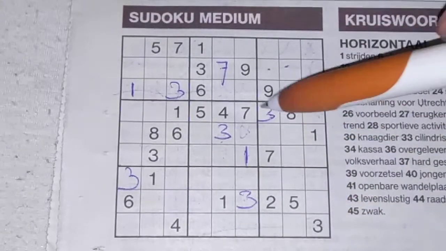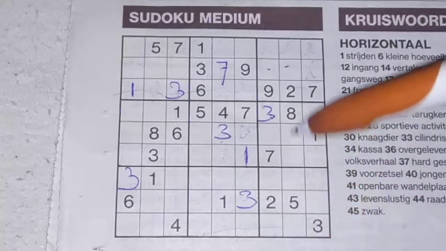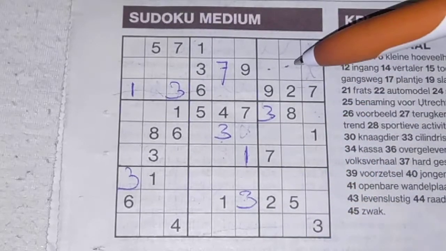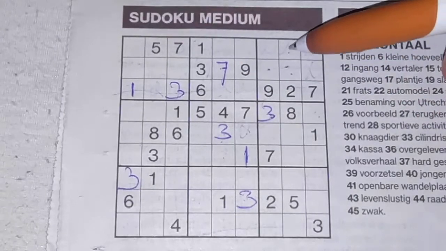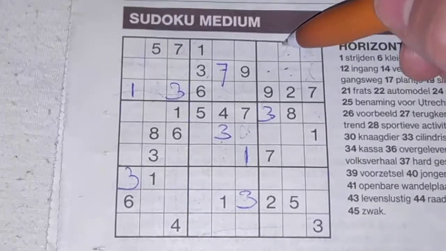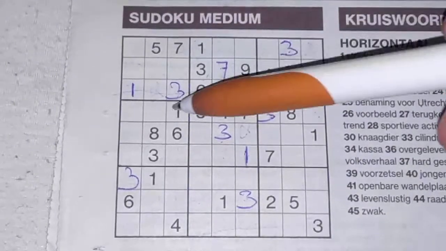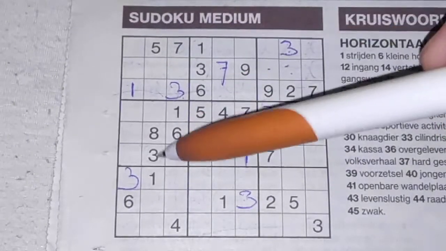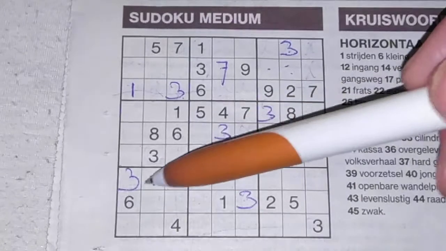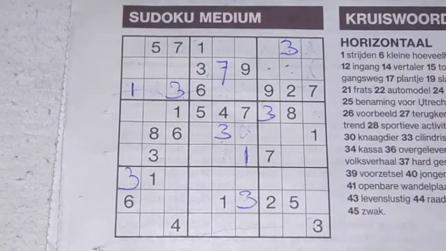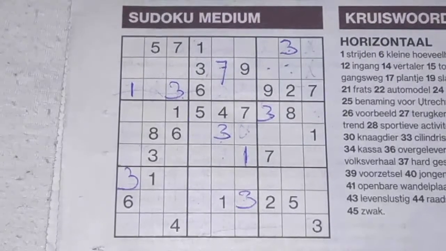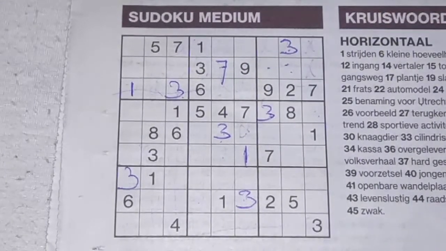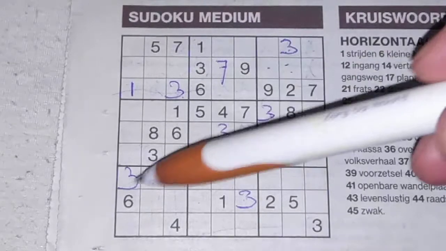3 in the last column, 3 in that column. So in the column between, the only 2 places for a 3 are here or there. But I see here a 3, no 3 here. The 3 should be there. And all the 3s are used, I can see. Yes, alright. Then we go to, which number can I use?